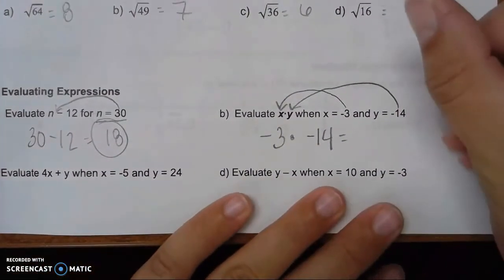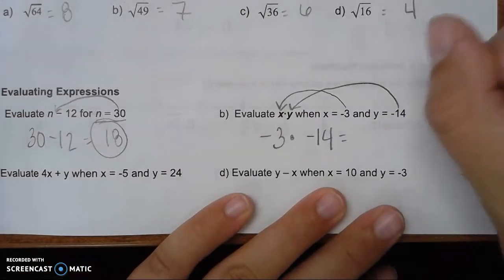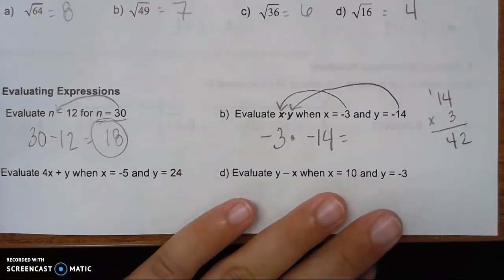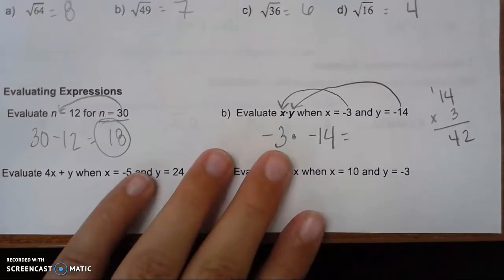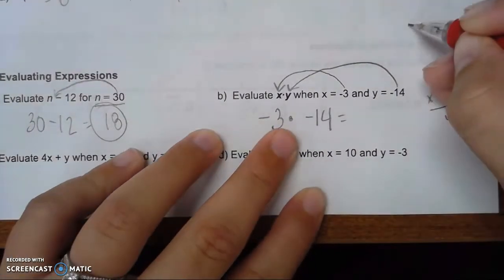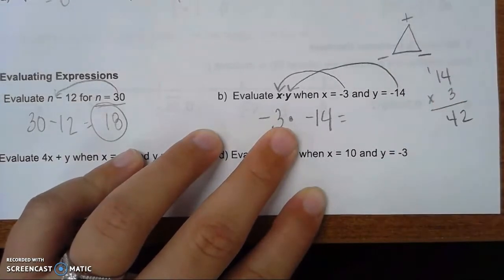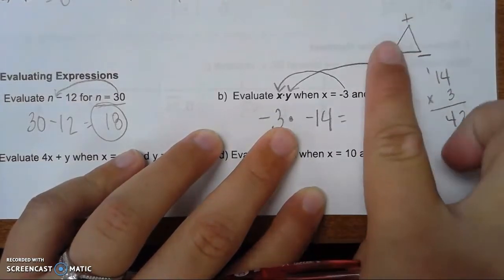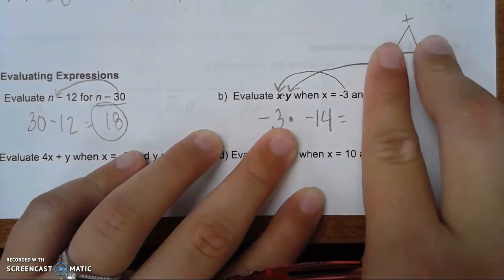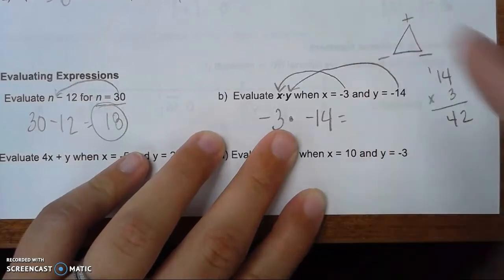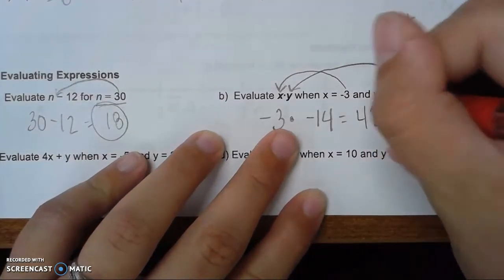So if I were to take 14 times 3, I get 42. And then if I were to use my Christmas tree to figure out what a negative times a negative would give me, remember, you just cover up negative times negative, and then whatever you have left will be the value of your answer. So negative times a negative gives me a positive. So this will be a positive 42.